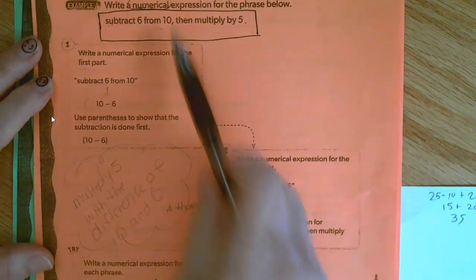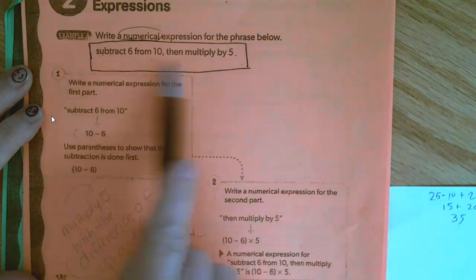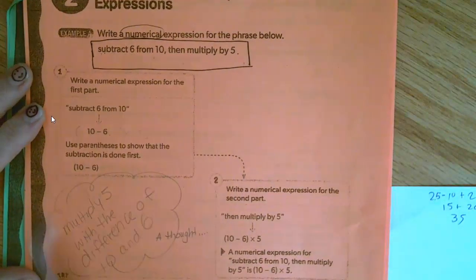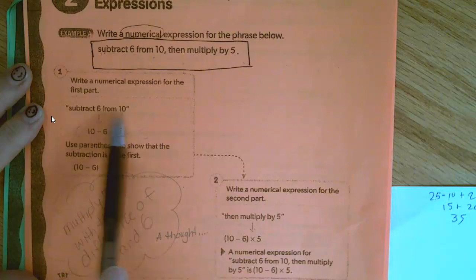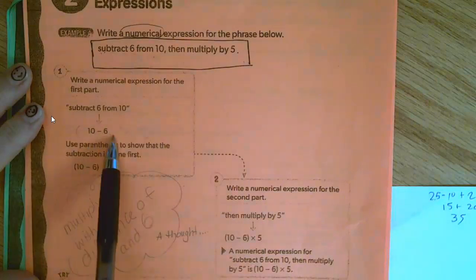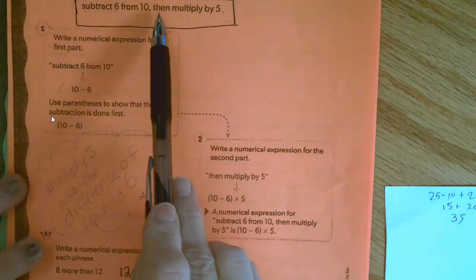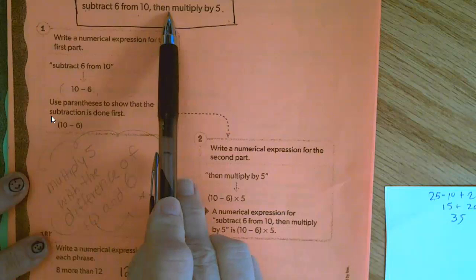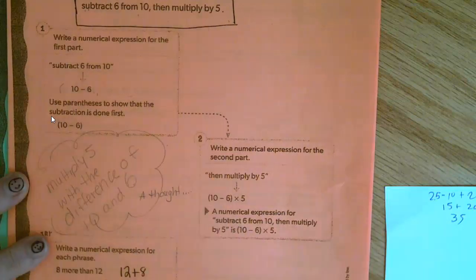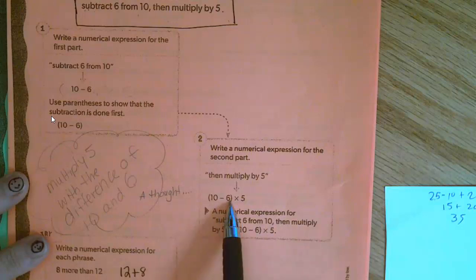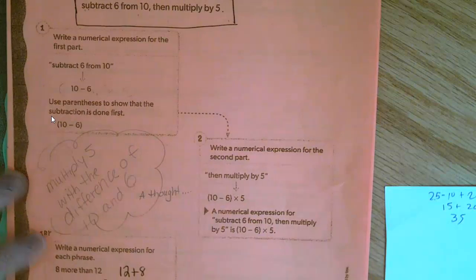All right, so the first example, subtract 6 from 10, then multiply by 5. They said we would have to write subtract 6 from 10 as 10 minus 6. And then look at the second part, then multiply by 5. Since they said do this and then this, I know that this is the second thing that happened. All right, so in parentheses is my 10 minus 6 because it happened first. Then I multiply by 5.